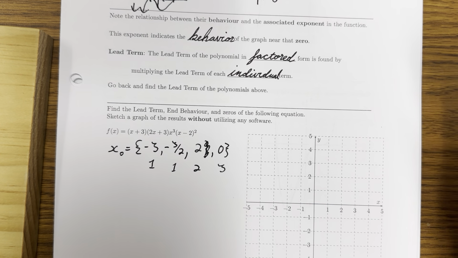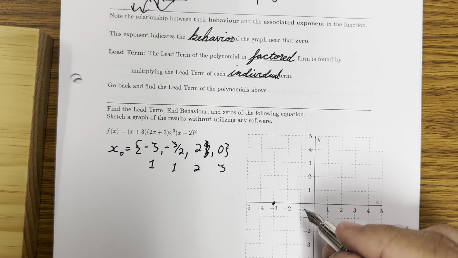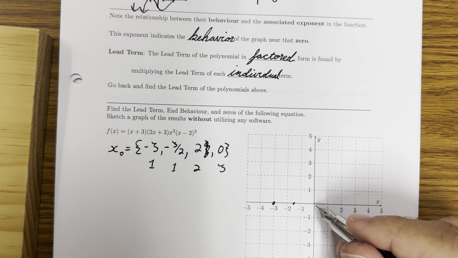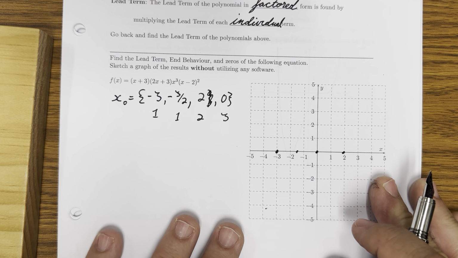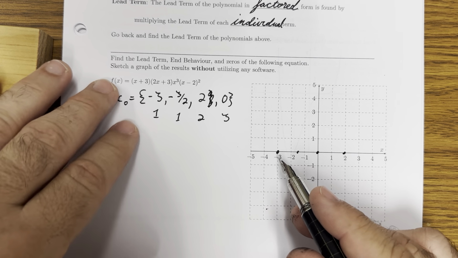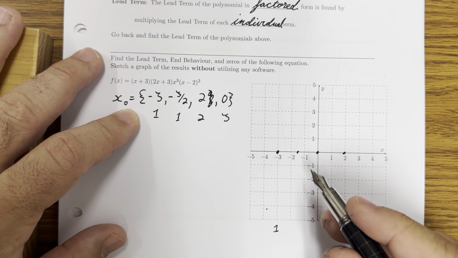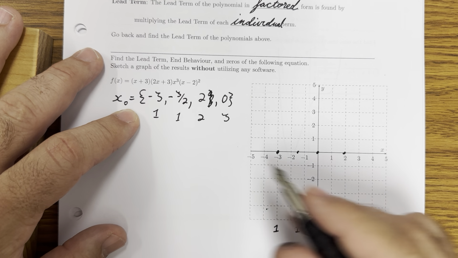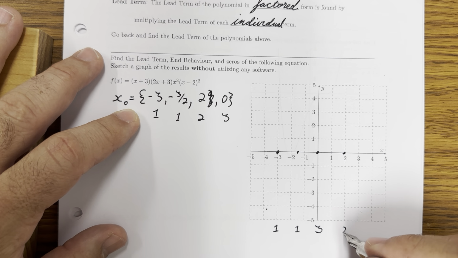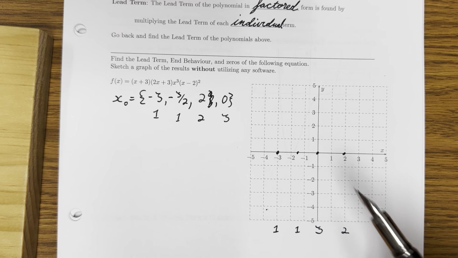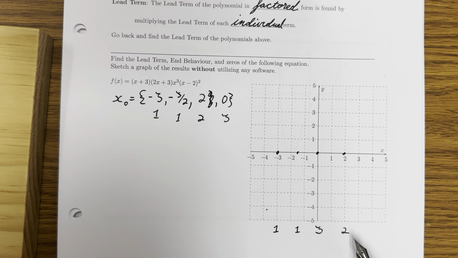So those are our roots: -3, -3/2, so that's -1.5, 0, and +2. And we're going to go ahead and note the multiplicities down here. So -3 happens once. -3/2 also happens once. 0 happens 3 times. And then 2 happens twice. Okay, so we've got the roots noted here and their multiplicities noted down here.